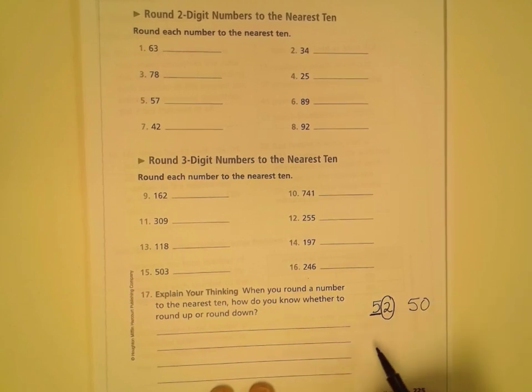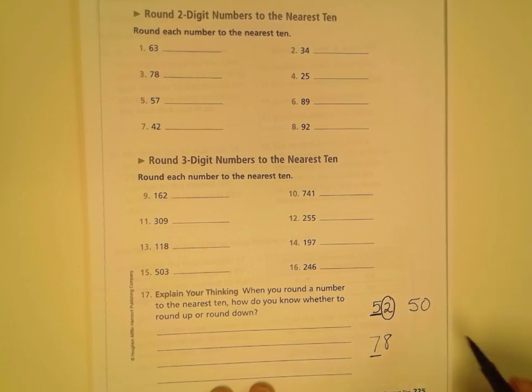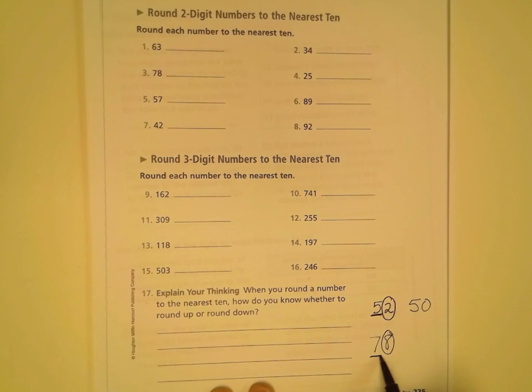And if we have a number, say like 78, we're rounding to the nearest 10, so there we go. And then we have our 8 there, so I'm going to circle that since that's to the right of the underline. So we look at that number and it's over halfway, so if it's 5 and above, give it a shove.